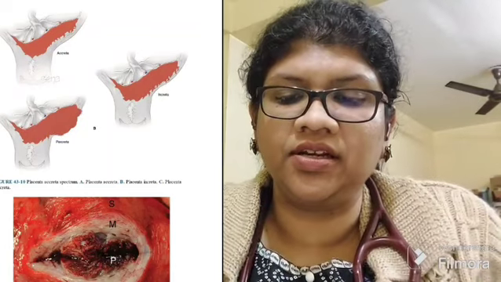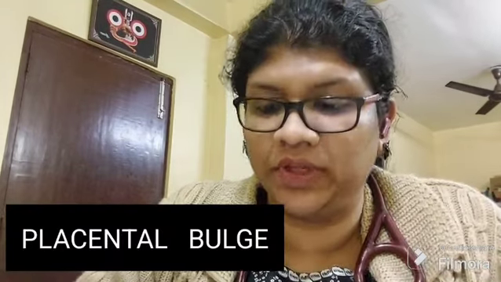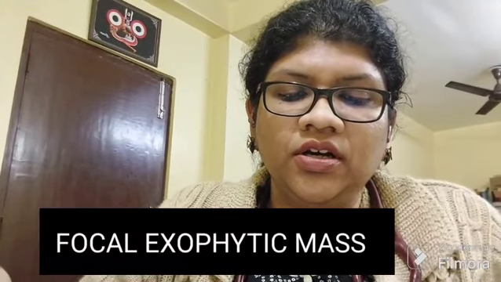Myometrial thinning will be seen, that is less than 1 mm, or sometimes it becomes undetectable. Placental bulge, that is abnormal bulge of the uterine serosa into the bladder lumen. Focal exophytic mass, that is the placental tissue seen breaking through the uterine serosa into the bladder. So exophytic mass is nothing but the placenta which invades through and through the uterine serosa into the bladder.